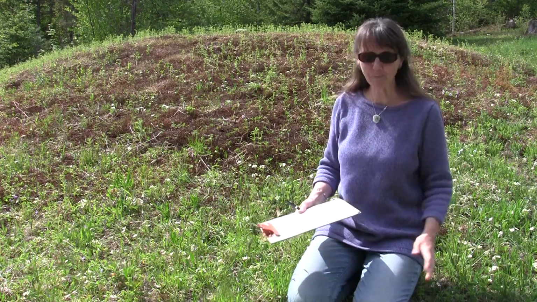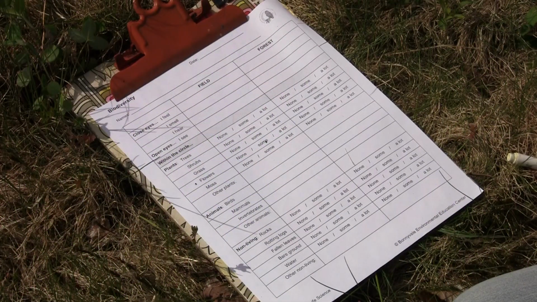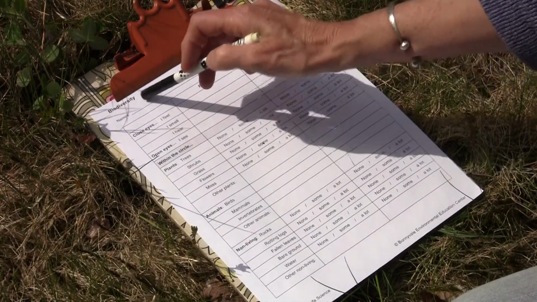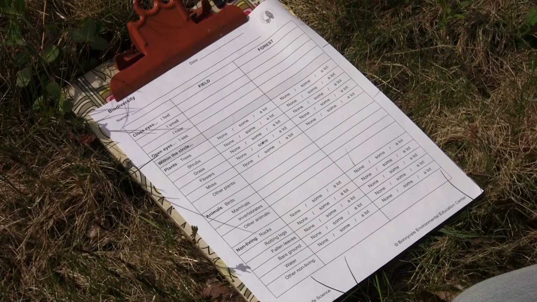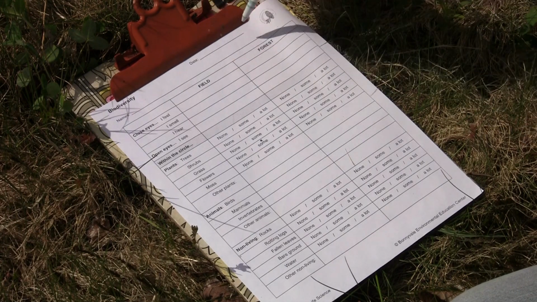Let's take a look at some things more closely. So here's the data sheet I like to use. You can see up at the top it says biodiversity, and that's what we're studying. I always like to put the date down, so you can add that in here.